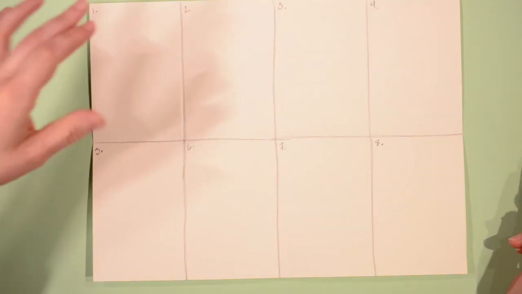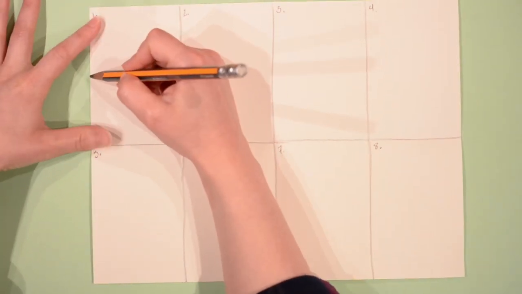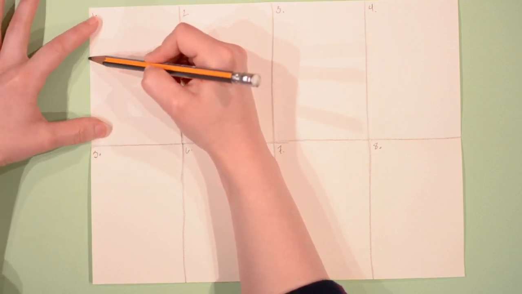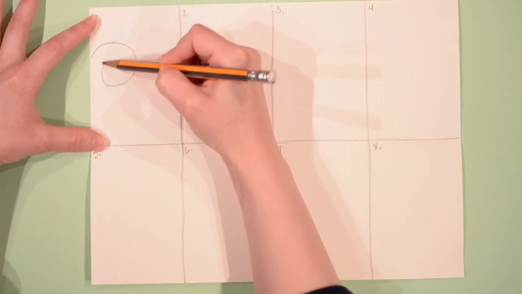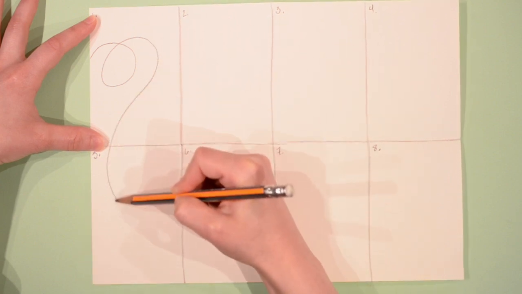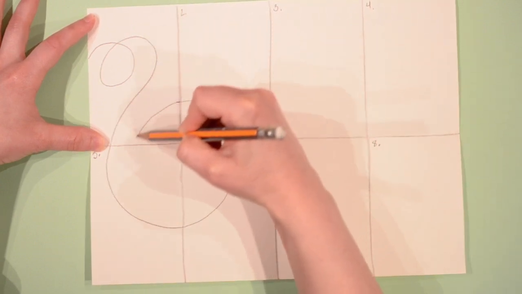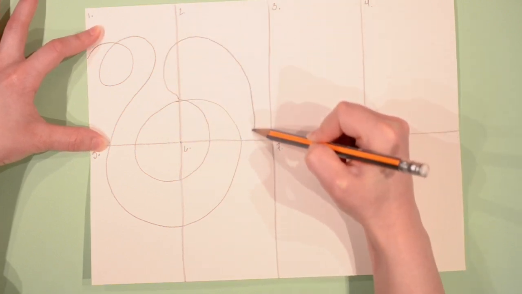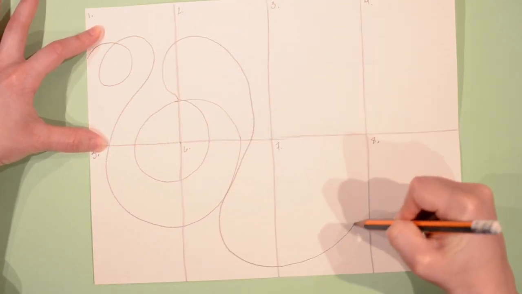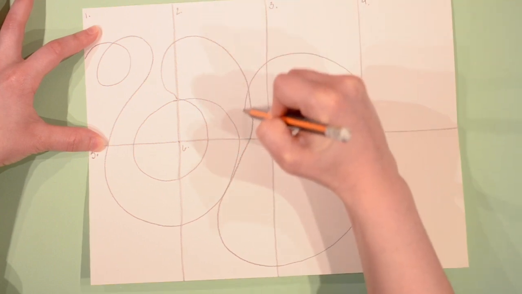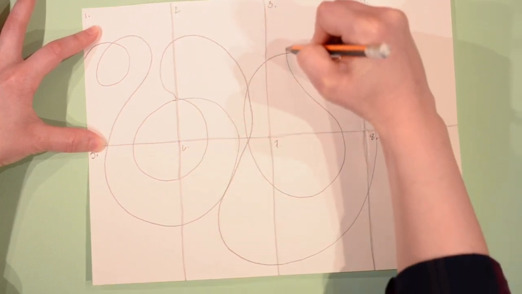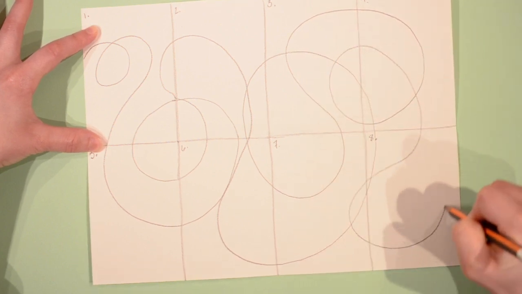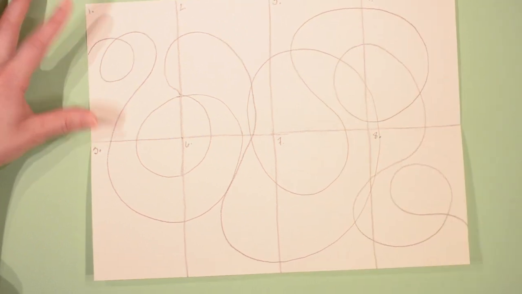So, for example, I'm going to start my little ice skater's journey in box number 1. I'm connecting it with the side. I'm going to go ahead and go around. We're going to go this way and then come back out. I'm making big looping motions. I'm trying to avoid making super duper small areas.